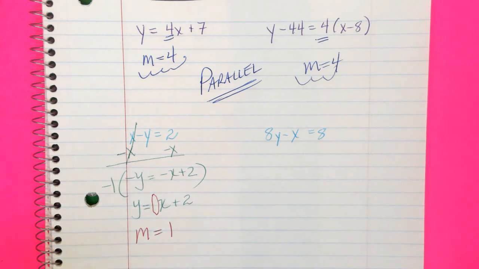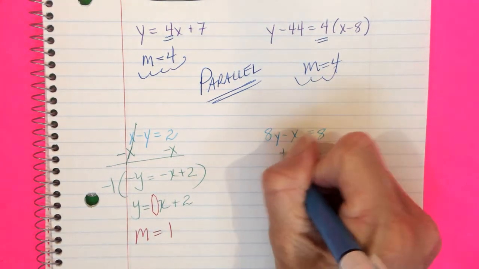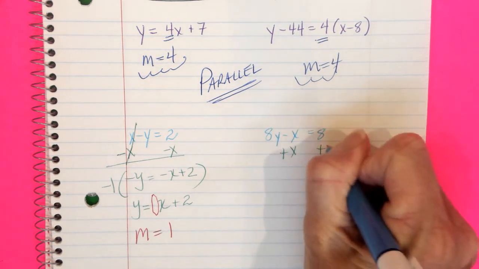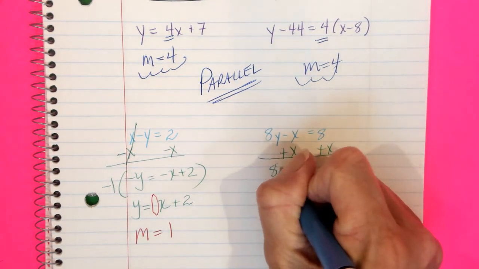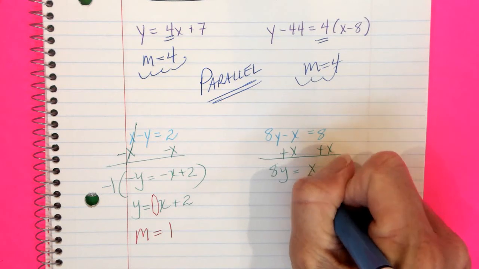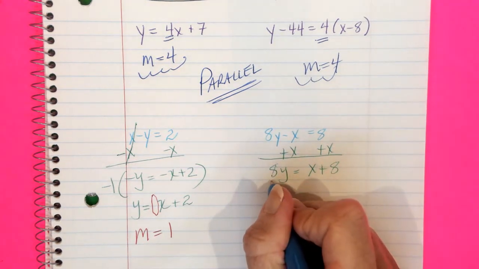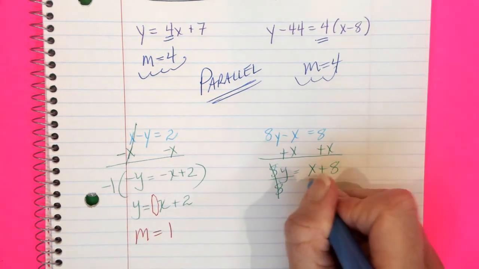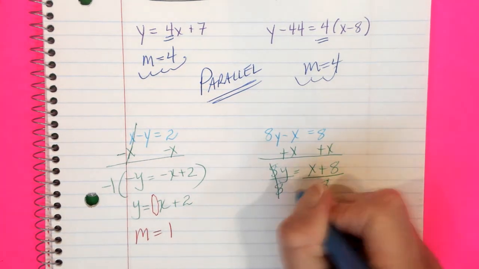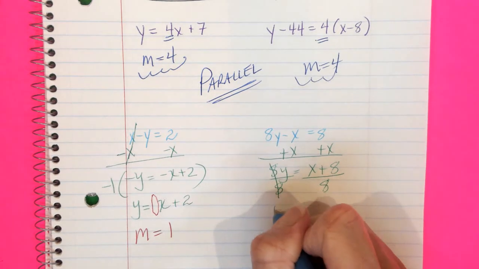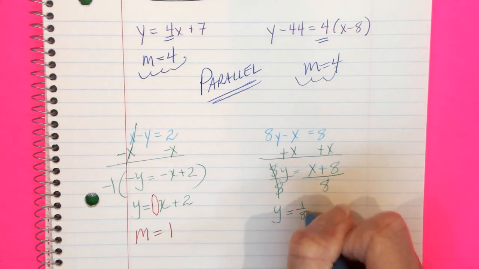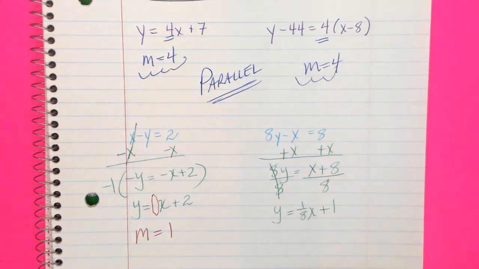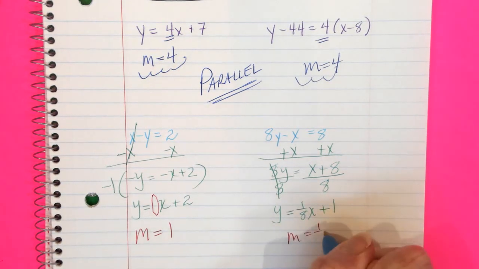Some people call it invisible 1 when it's not there. Let's try the same thing on the other side. We'll add a positive x to move it over. We'll have 8y equals x plus 8. We'll divide this side by 8 to get it to eliminate. So we'll divide everything on the other side by 8. And we'll have y equals 1/8 x plus 1. So in this problem, the slope equals 1/8.